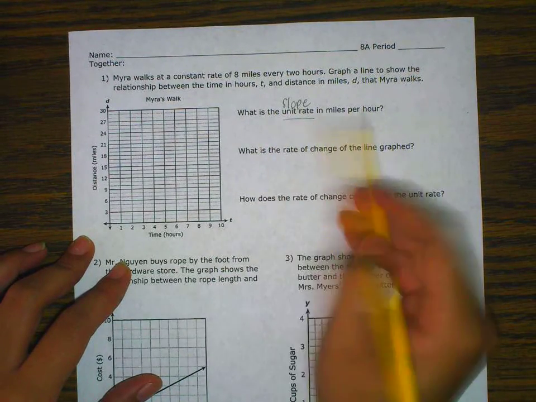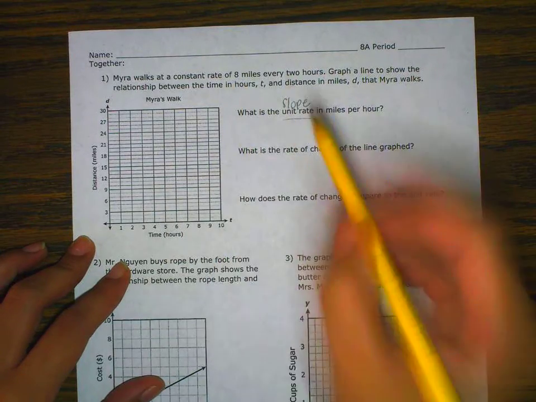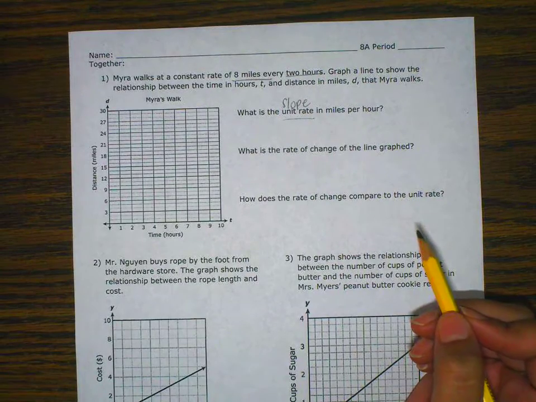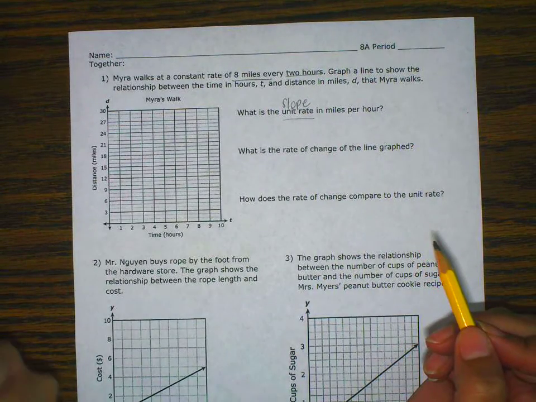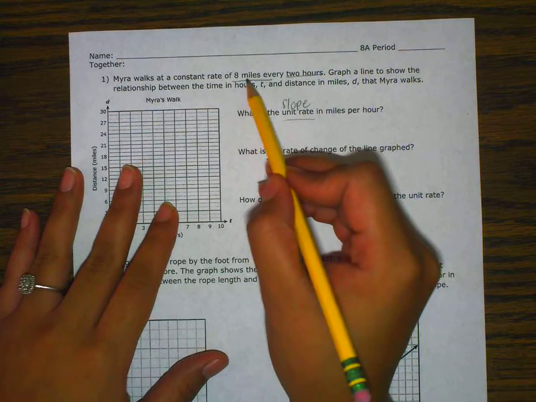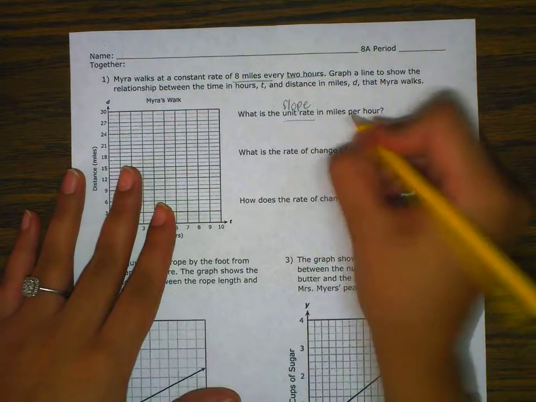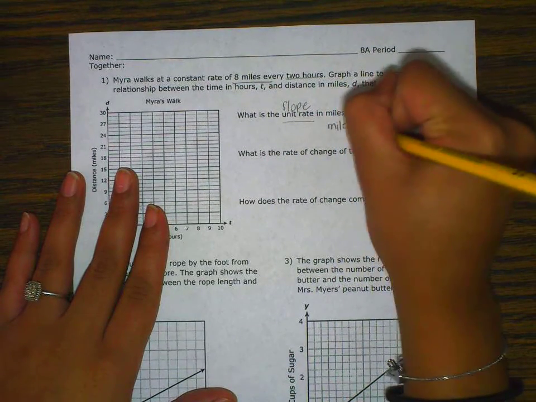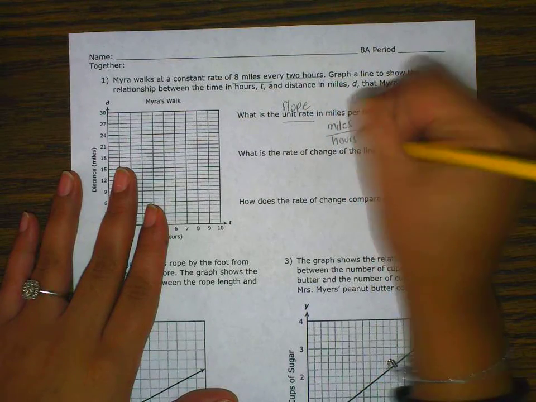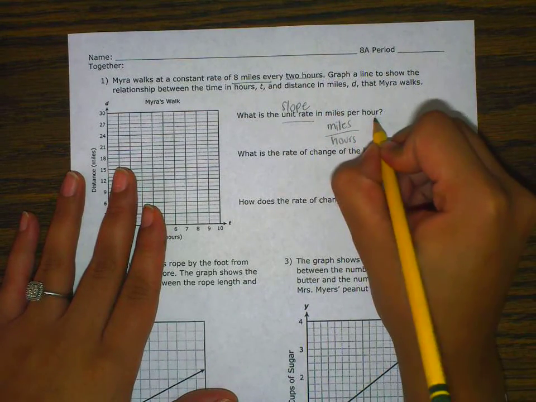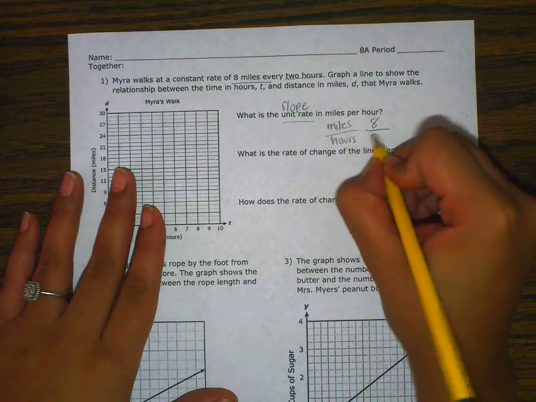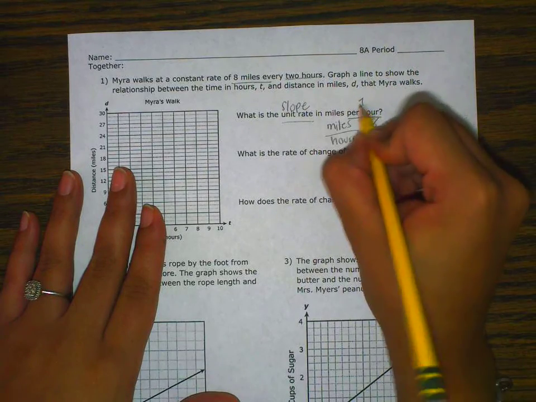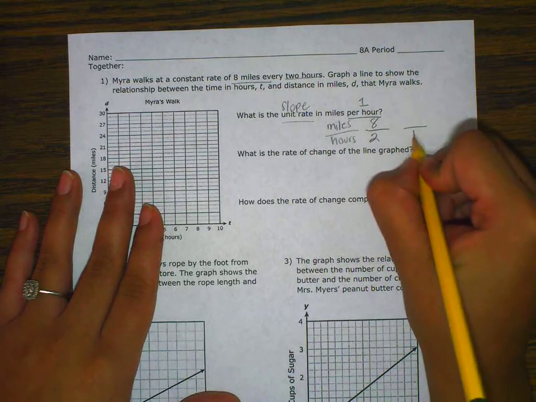And in order to figure this out, we need to get what we have and convert that and see what it is for every hour. So it tells us that it's 8 miles every 2 hours, so if we set up a proportion, it would be miles over hours. We were given 8 miles over 2 hours. So in order for us to figure out what per hour is for 1 hour, we need to figure out what 1 hour would be.